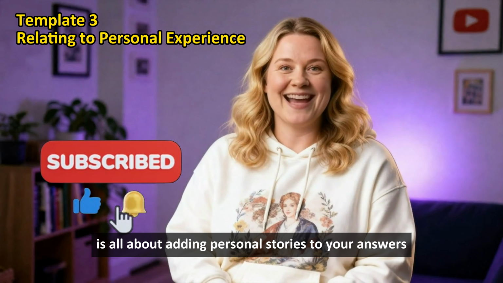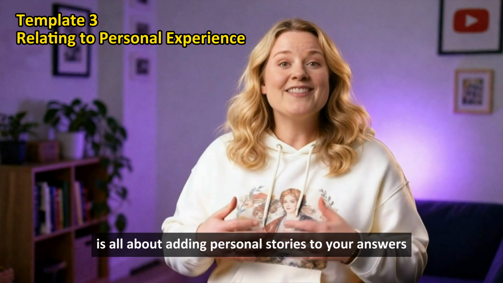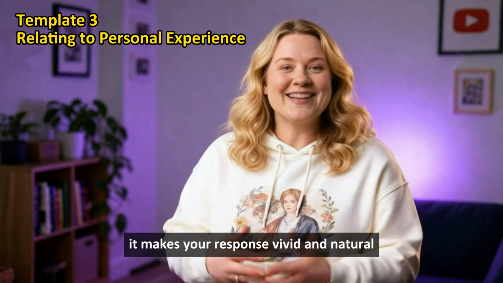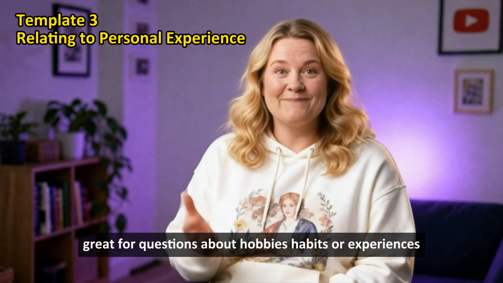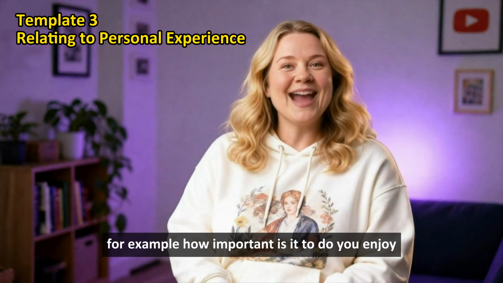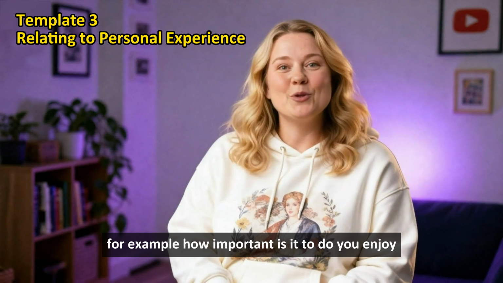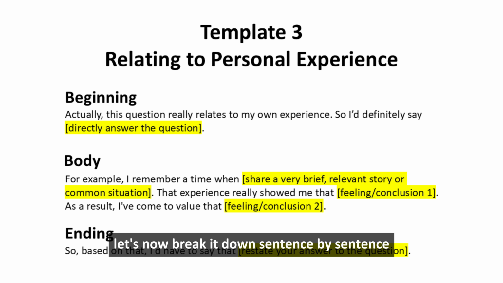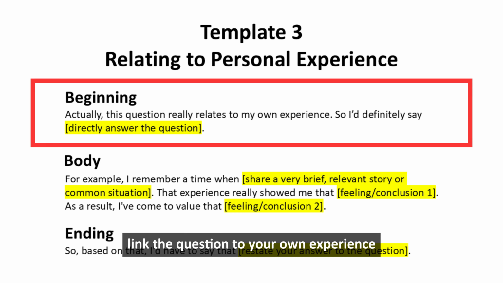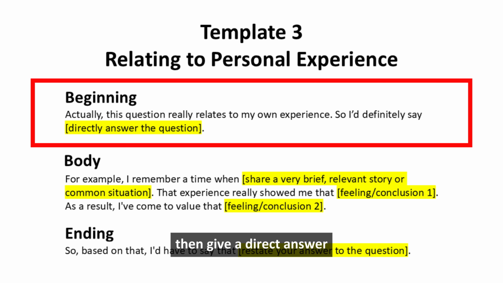Template 3 is all about adding personal stories to your answers. It makes your response vivid and natural. Great for questions about hobbies, habits, or experiences. For example, how important is it to, do you enjoy? Here's the template. Let's now break it down sentence by sentence. Link the question to your own experience, then give a direct answer.